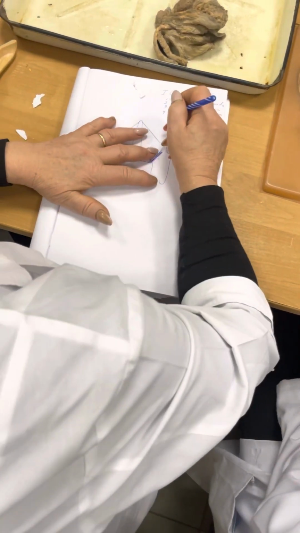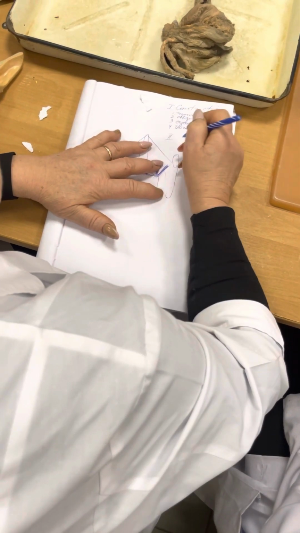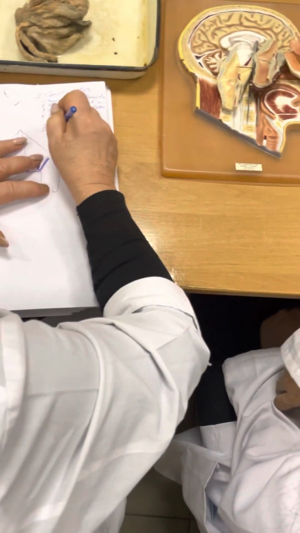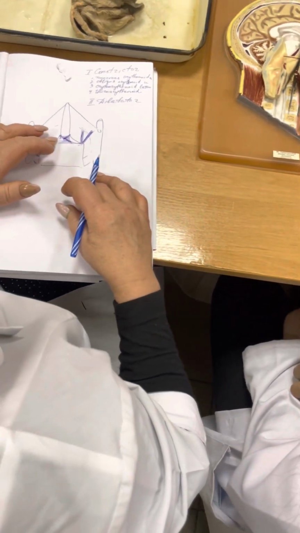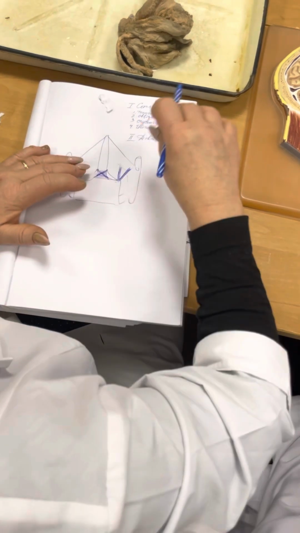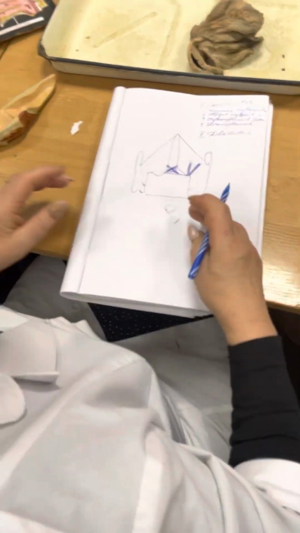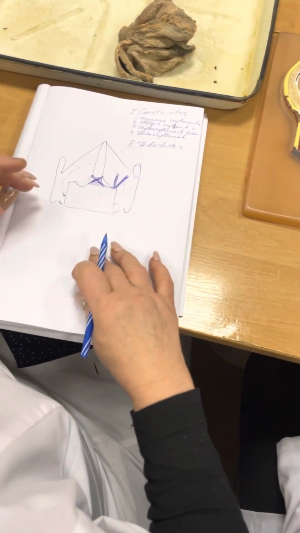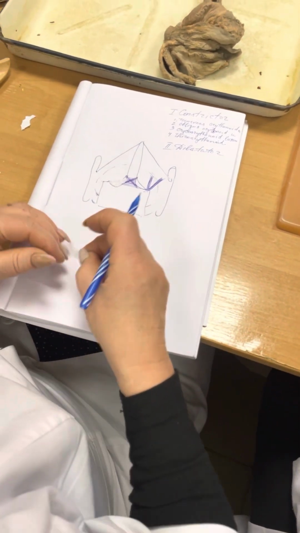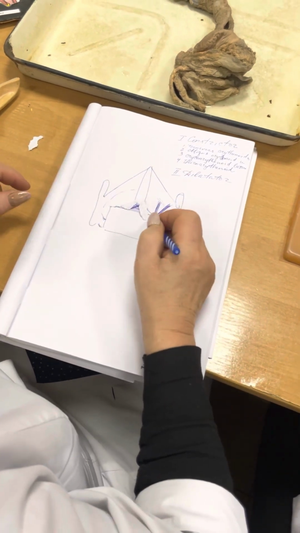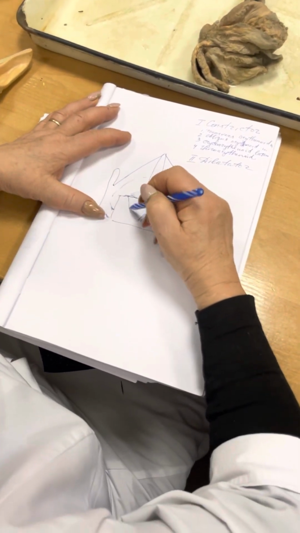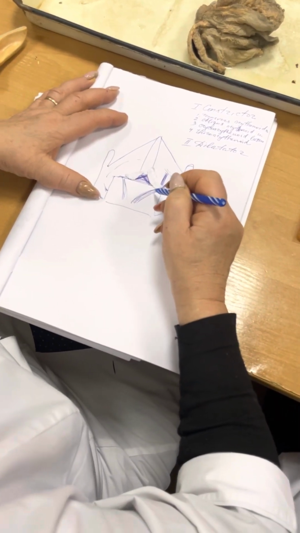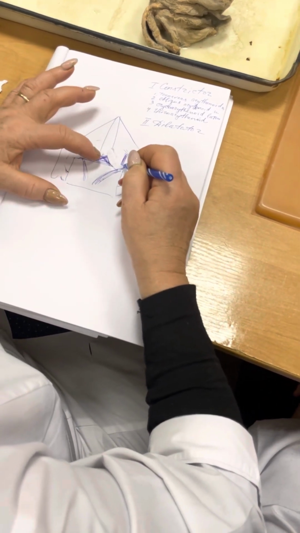Say constrictor. The dilator group is for increasing the distance of the vocal space. Listen to me. You can see from the muscular process to the plate of the cricoid cartilage will come the cricoarytenoid posterior.